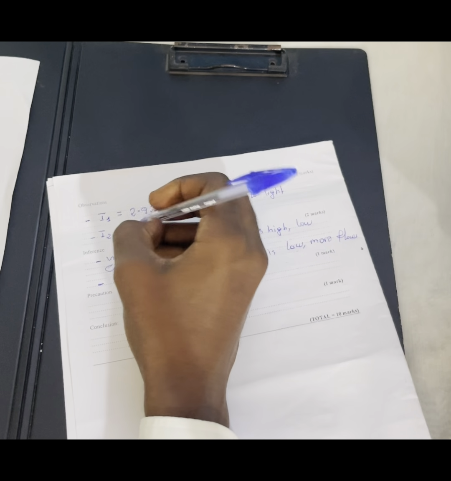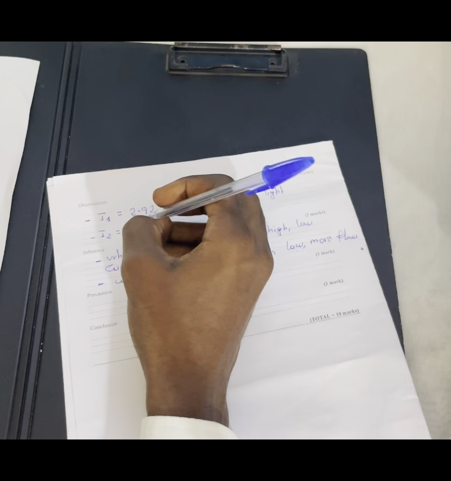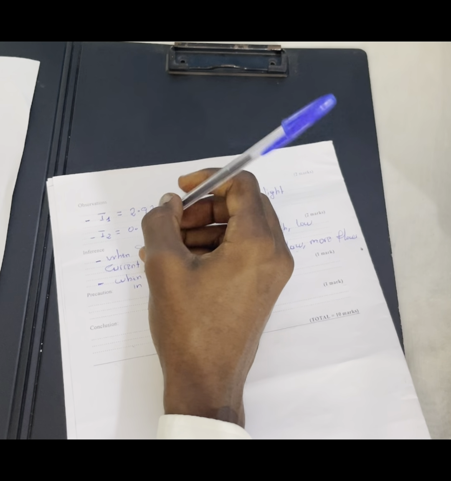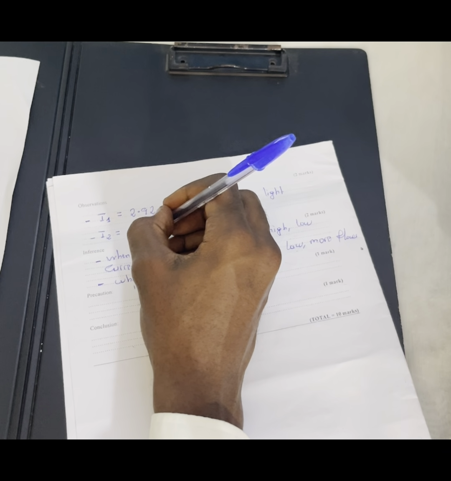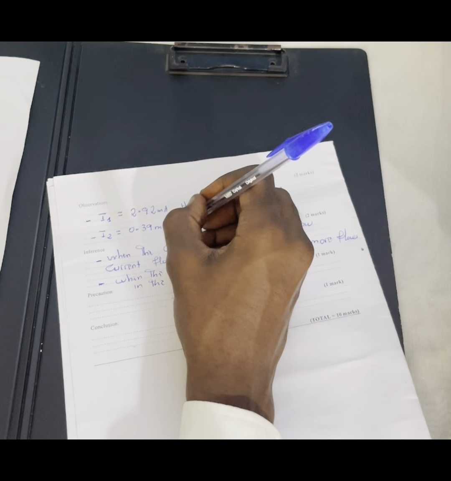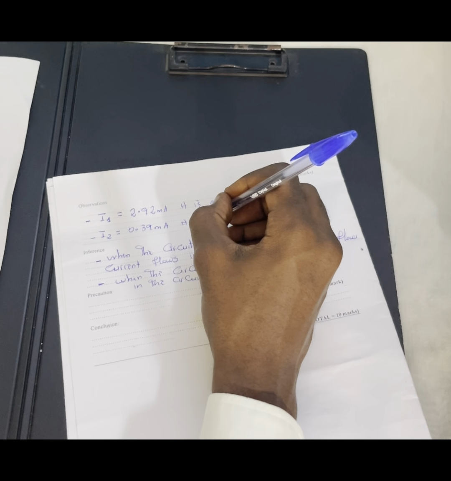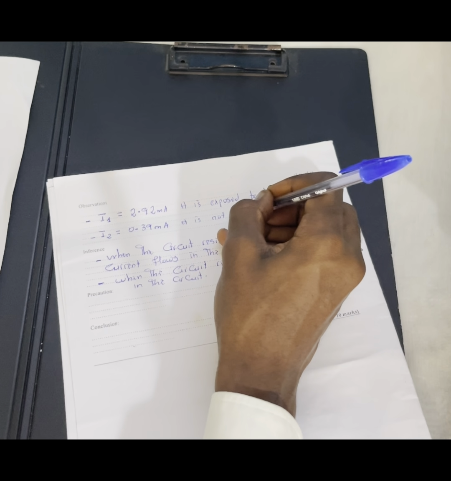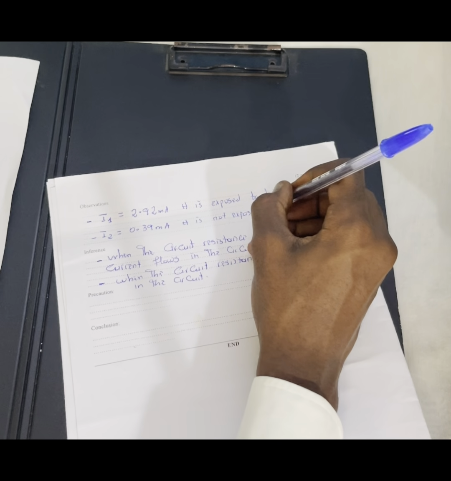But immediately H was blocked, or H was not exposed to light, the current dropped to 0.39 milliamperes. So this is when H is not exposed to light.